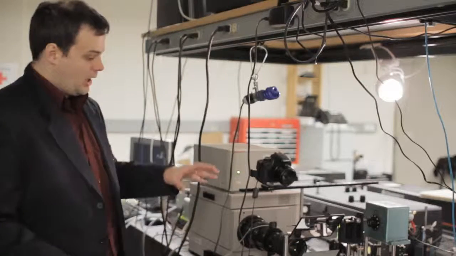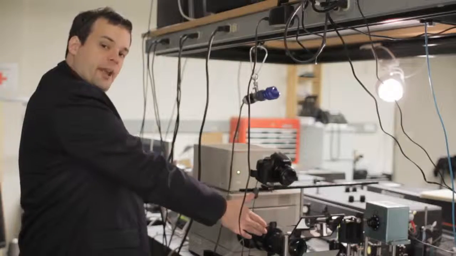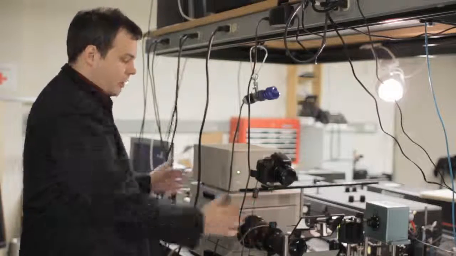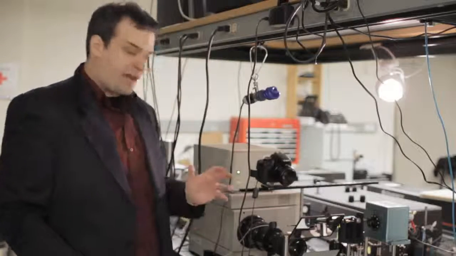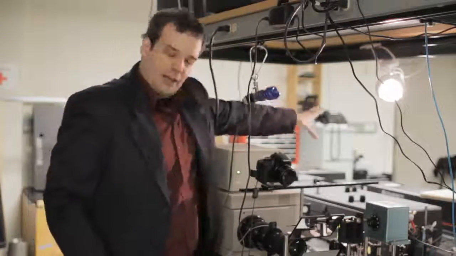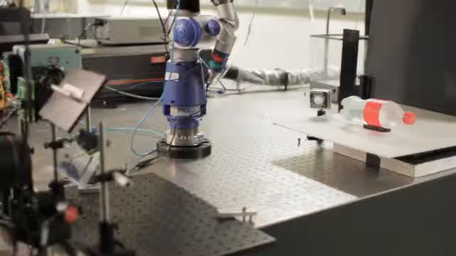I'm standing next to our laboratory setup here. This is our camera. Objective is in the front here. The body of the camera is much larger than what you would expect from a regular camera like the one over here. Our light source is a titanium sapphire laser that's over here, and it emits a beam of very, very short pulses, and those pulses are then directed to the scene with these mirrors.